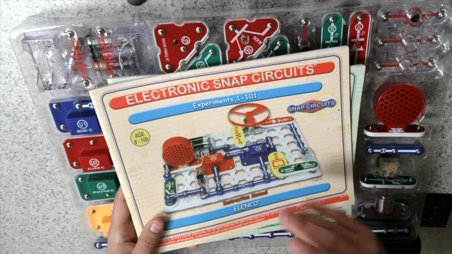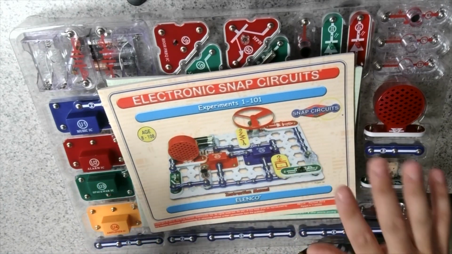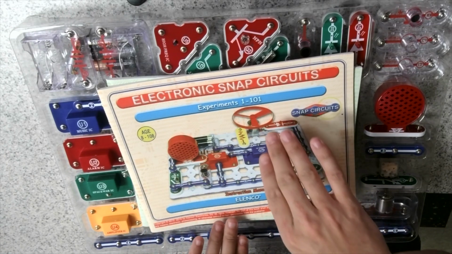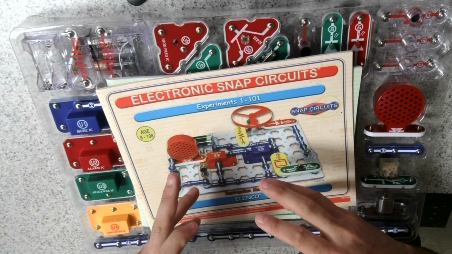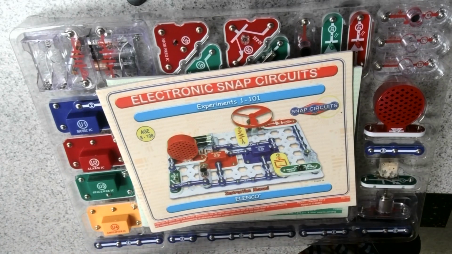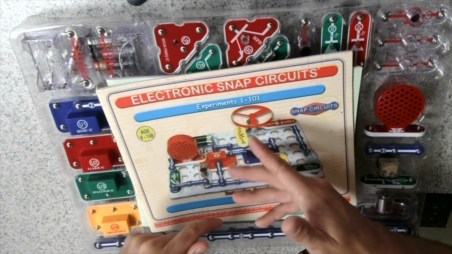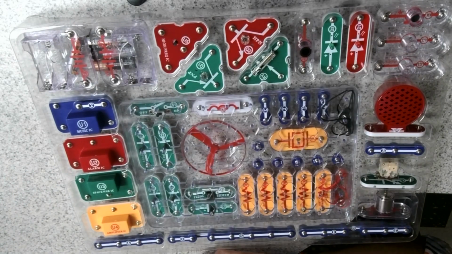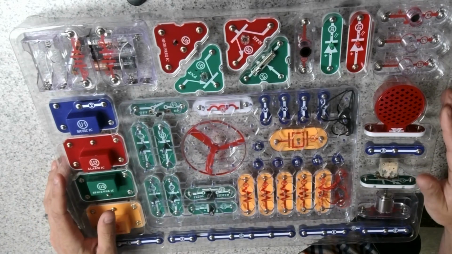Because my goal here mainly is, while it might be fun to hear a buzzer or music or a siren or watch this fan go, I think it's really more important for you to understand what's happening rather than watching it and making sounds and having the fan go. So I'll set these aside. So we have the Snap Circuits kit here now.